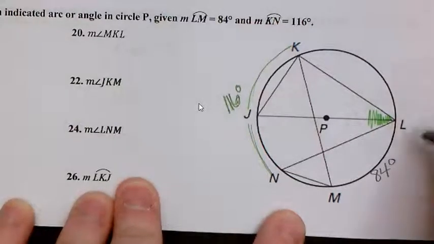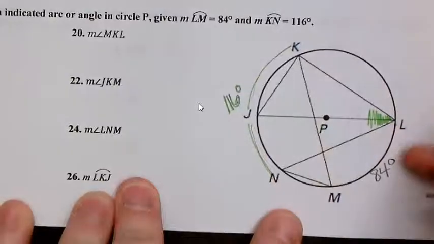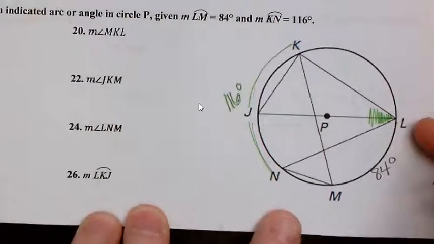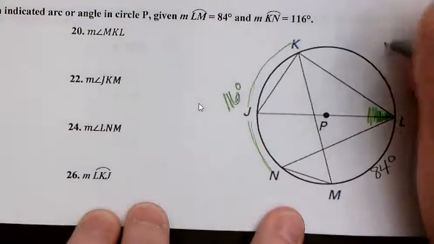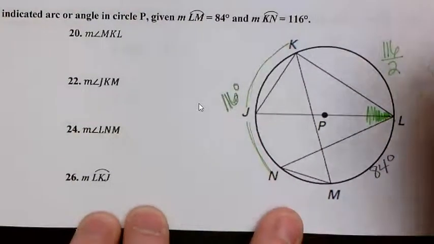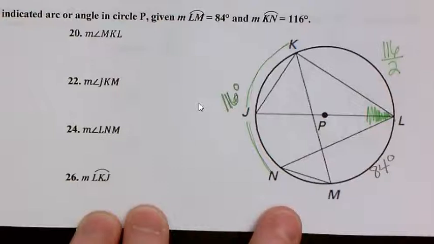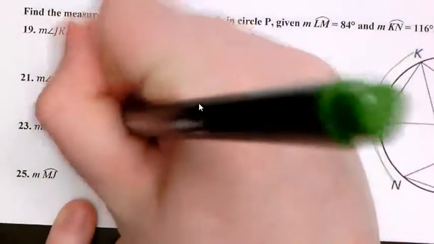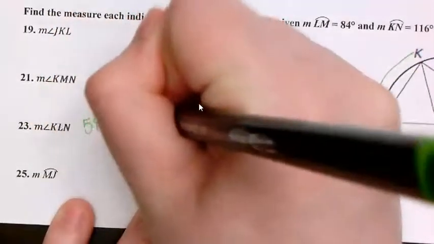So the measure of angle L, or NLK, which is number 23, I would take 116 and divide it by 2, or half 116, and should get 58, but I'm going to double check. 58 degrees. So the answer to number 23 is 58 degrees, because you took 116 divided by 2.